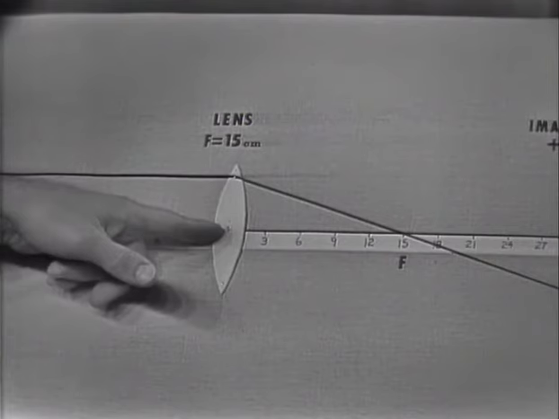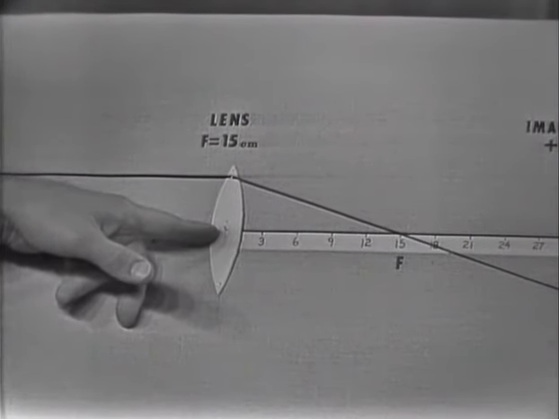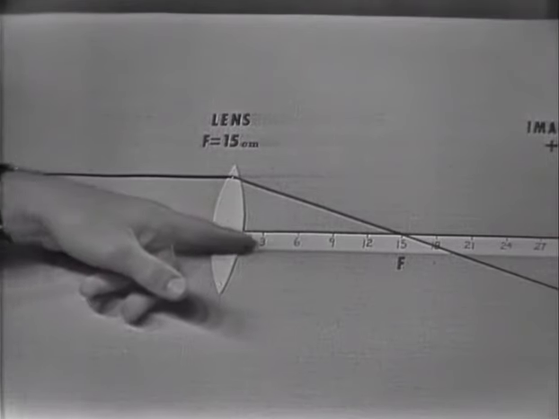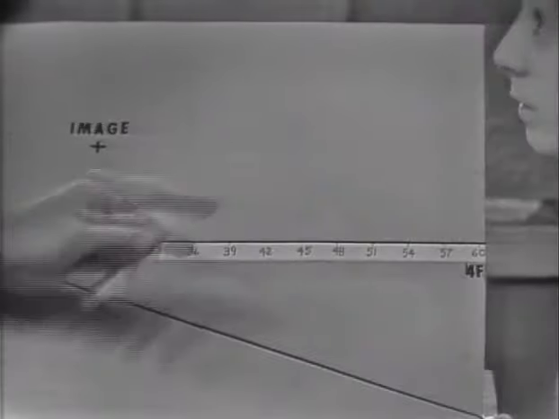Whenever a ray of light goes through the exact center of the lens, it is not bent, like it is in other rays at other parts of the lens. So it comes right straight through, comes out the other side, and keeps right on going. A straight line. That's one.